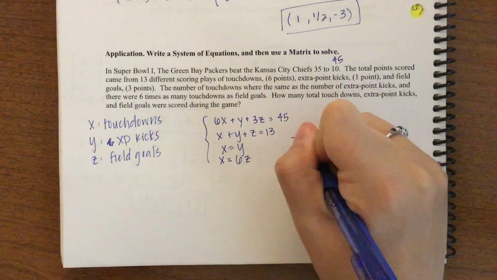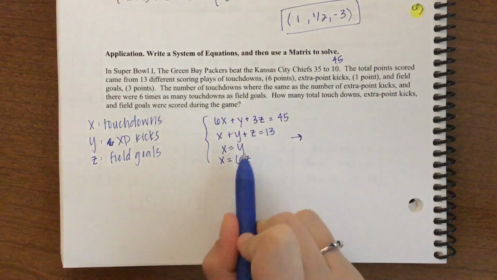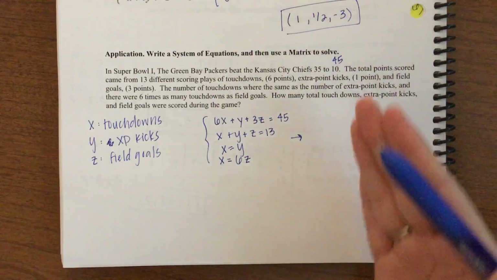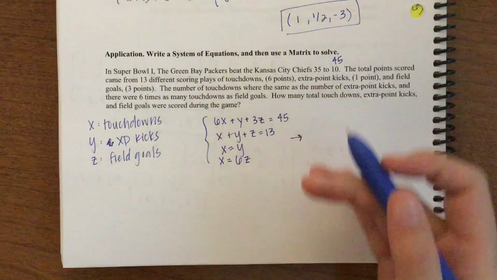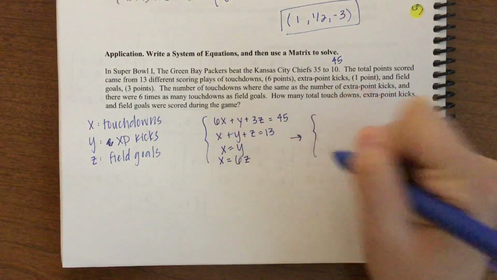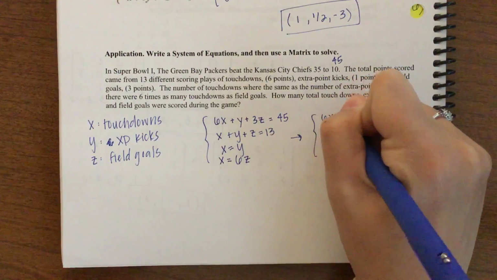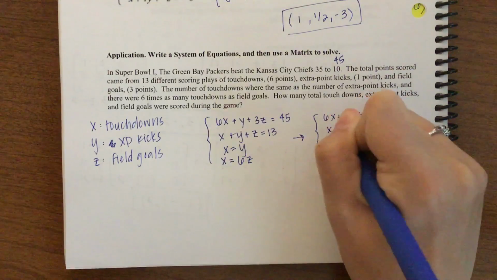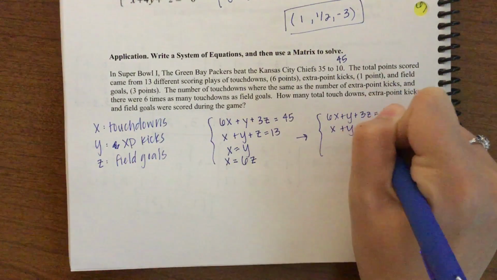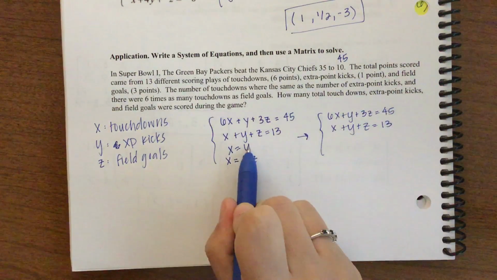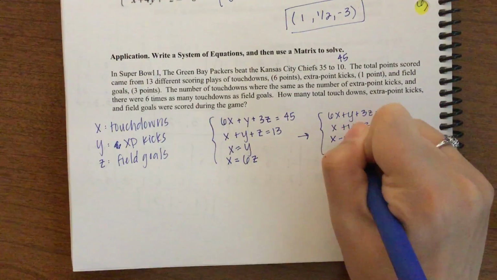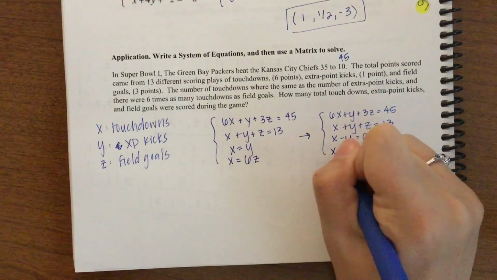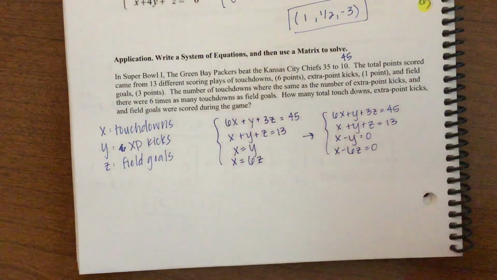Okay, so I've got to make sure I've got equals numbers, no variables. My equal signs have to line up, my variables have to line up. So my first 2 equations are fine. I have to move this y over, so x minus y is equal to 0. And I've got to move that 6z over, so x minus 6z equals 0.